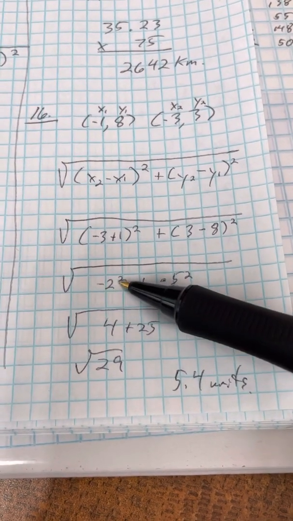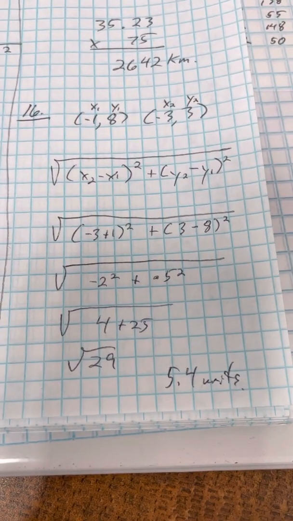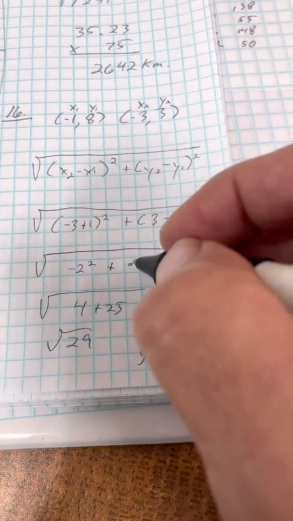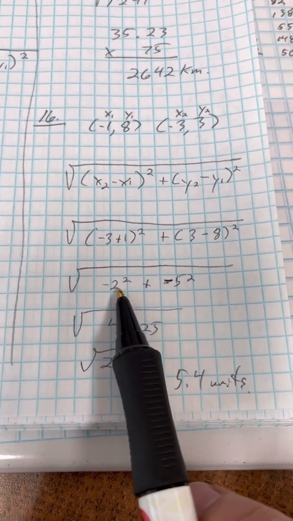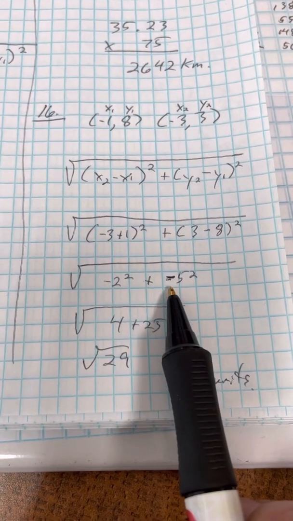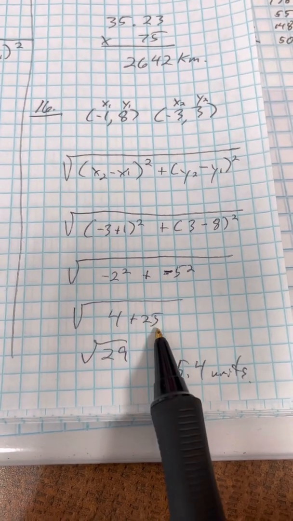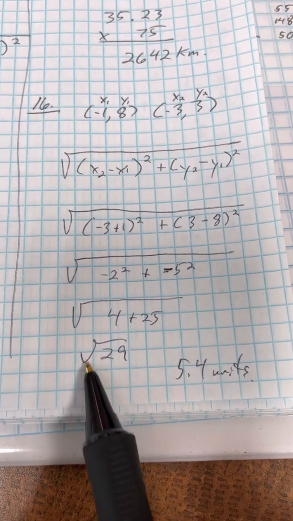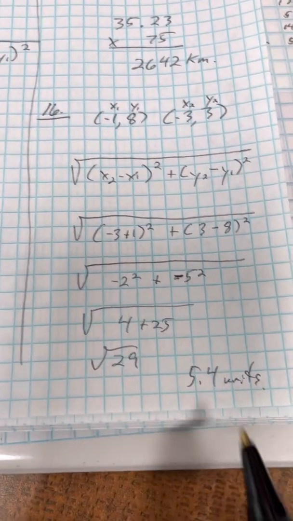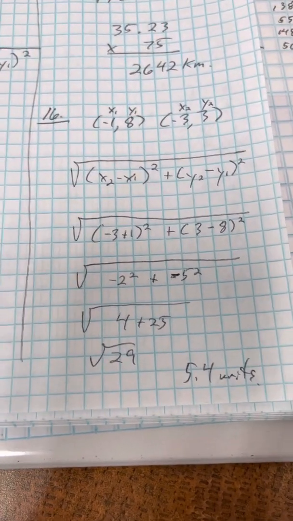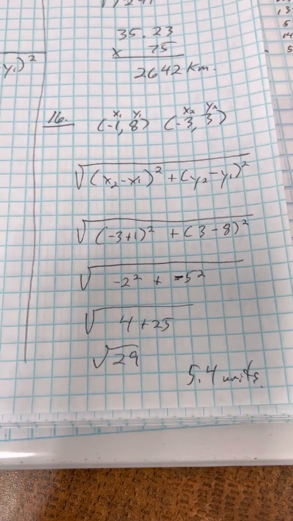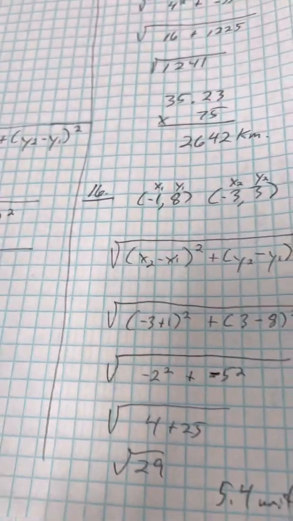I end up getting negative 2 squared plus negative 5 squared. Sorry, that's supposed to be a negative. So negative 2 squared ends up being 4, negative 5 squared ends up being 25, so 25 plus 4 is 29. Square root of 29 ends up being about 5.4 units. So you're at 5.4 units for that one.